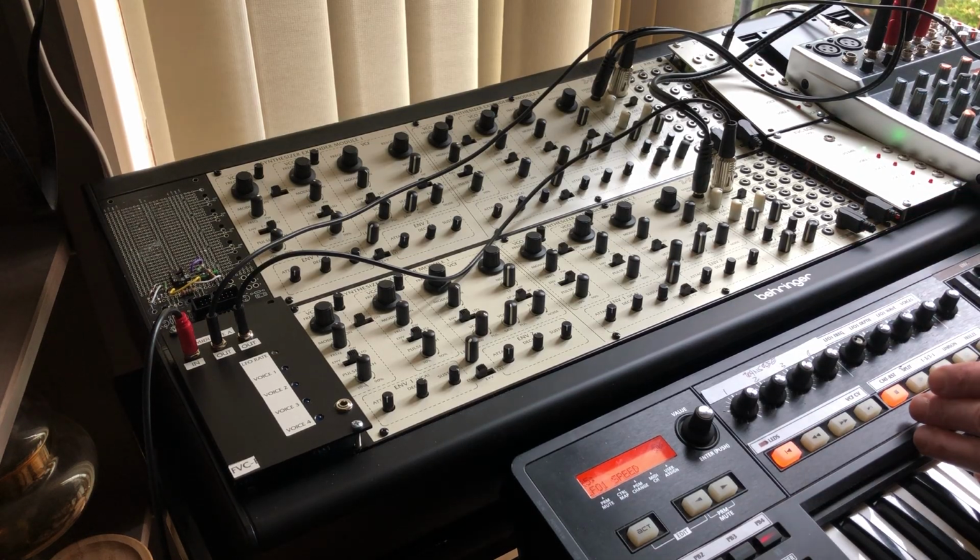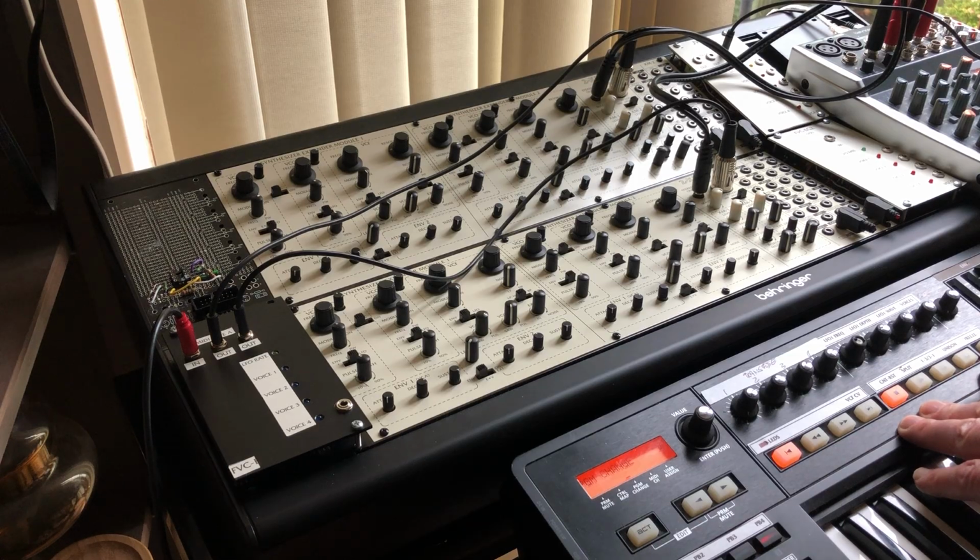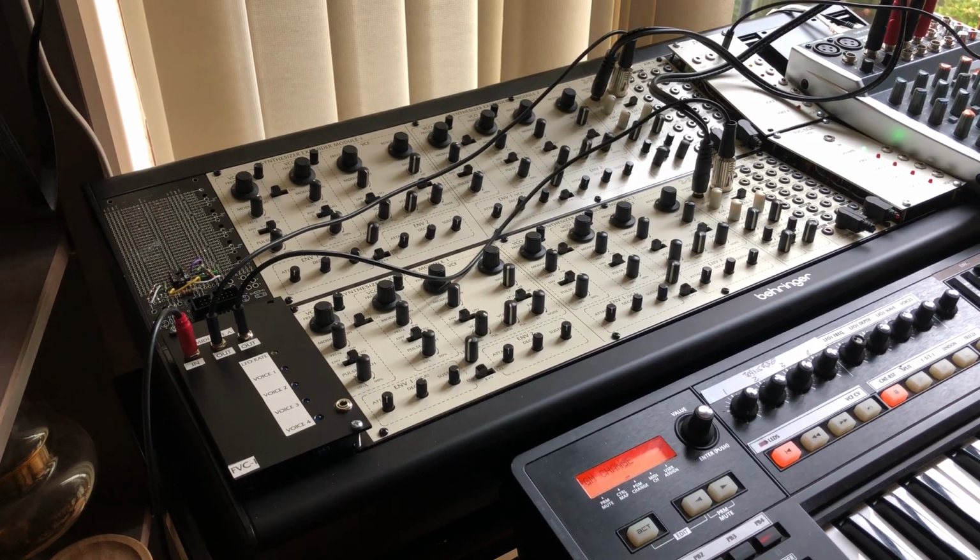So let's do the keyboard logic first, which is here. Continuous, reset, split, lower mono upper poly, lower poly upper mono, unison and freeze mode. Continuous, also known as round robin.